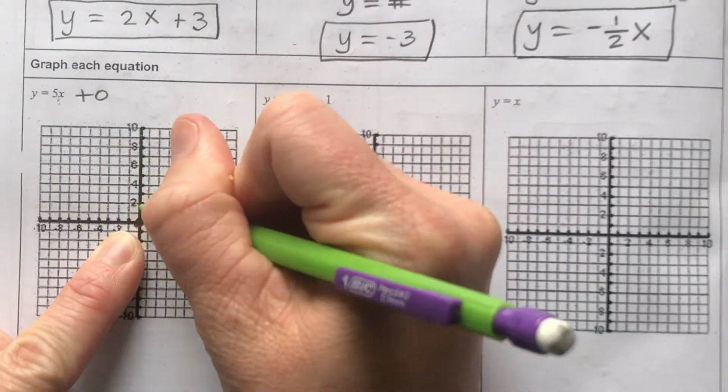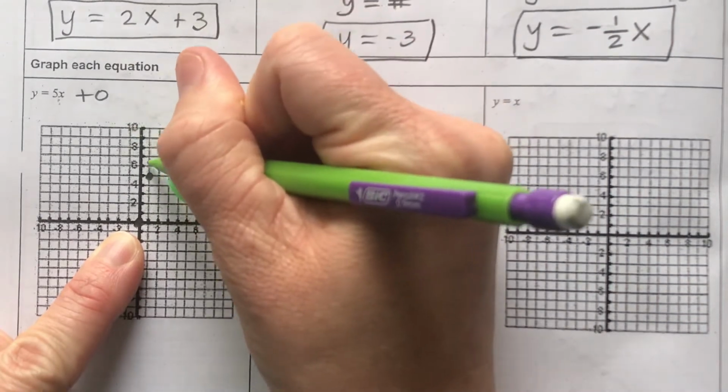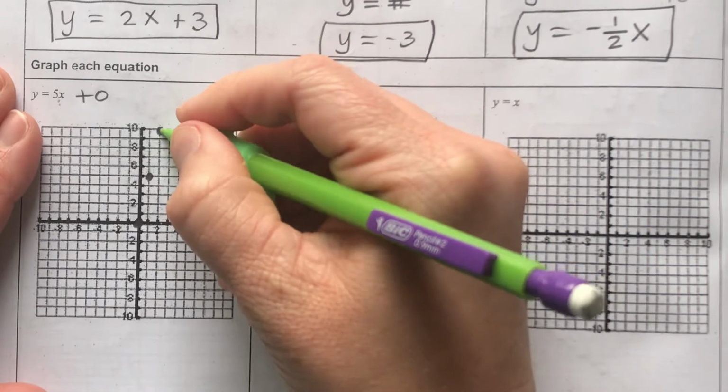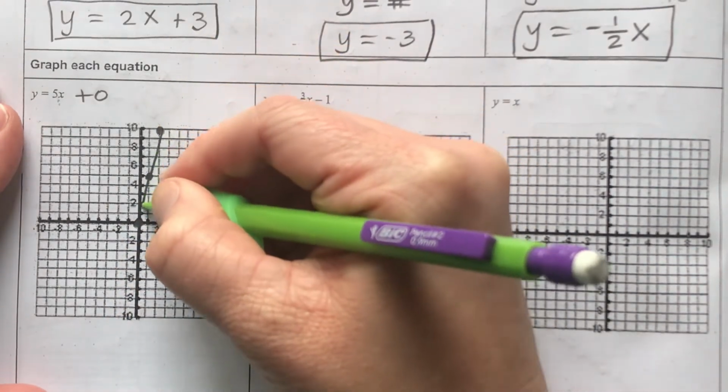So I'm going to count up 1, 2, 3, 4, 5, and right 1. And then up 1, 2, 3, 4, 5, and right 1. And if I connect these points, that will be the equation on the graph.